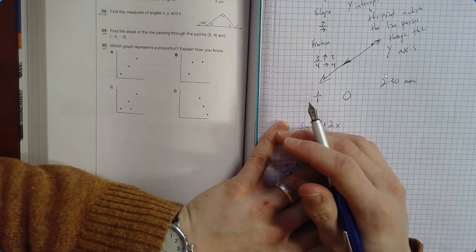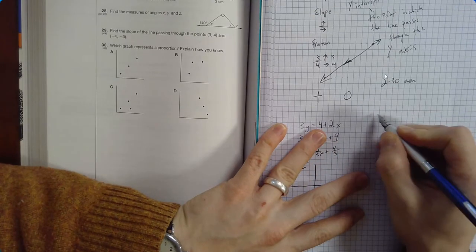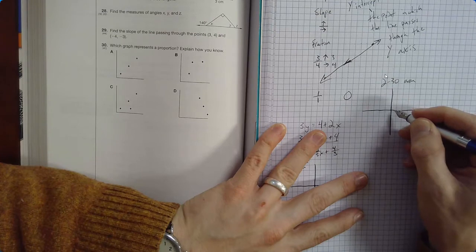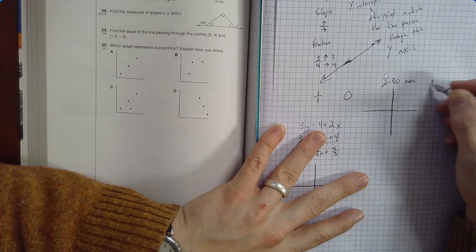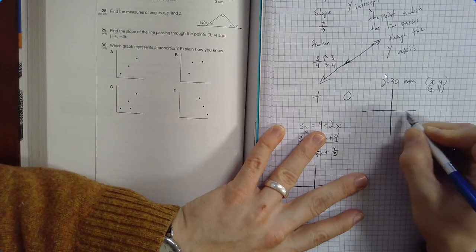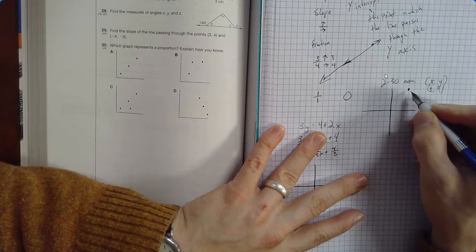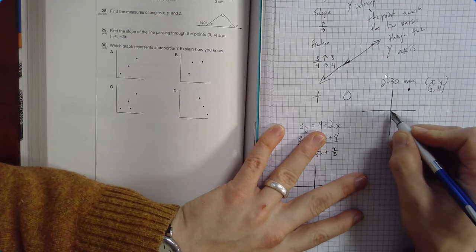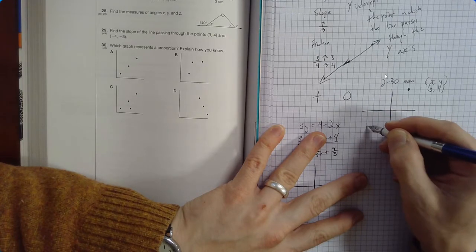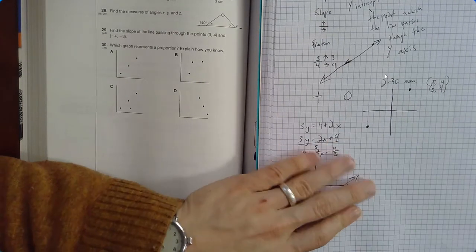Find the slope of a line passing through the points 3, 4. So we have to draw a graph. We always do our x and our y, so 3, 4 means 3 over, 4 up. And the other one is -4, 1, 2, 3, 4, -3, 1, 2, 3. These are my 2 points.